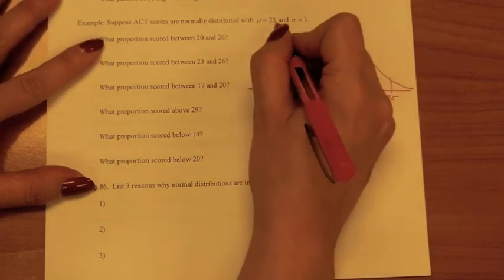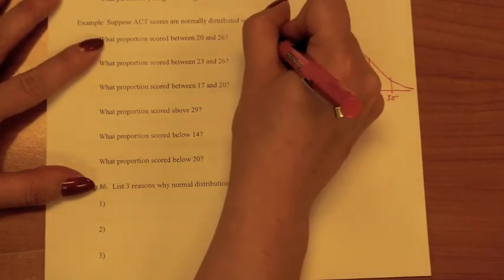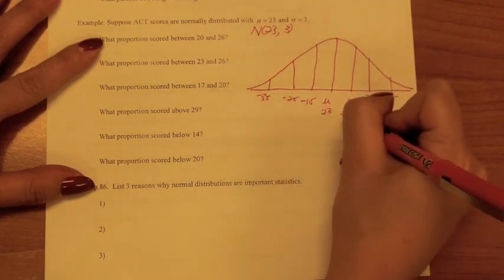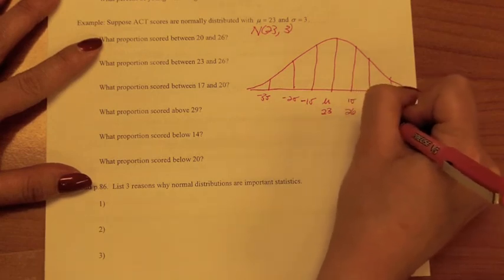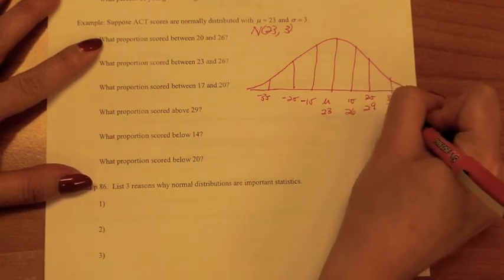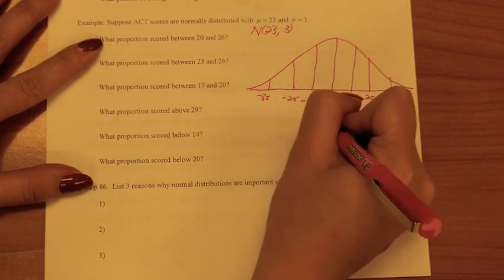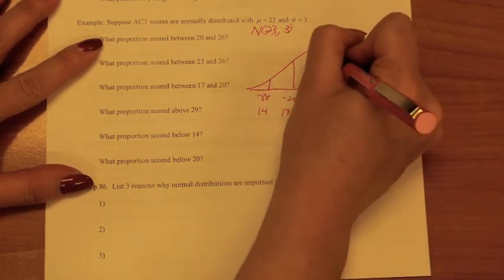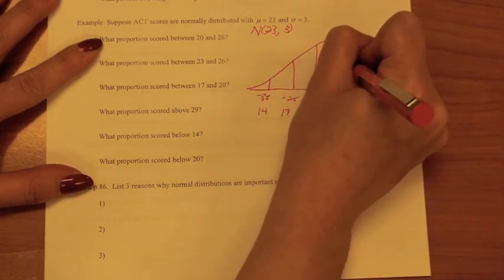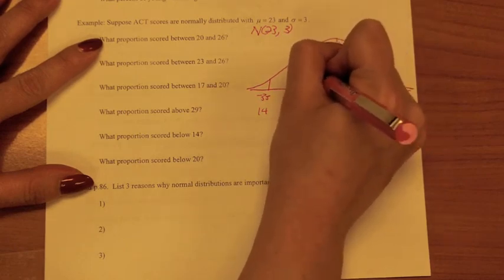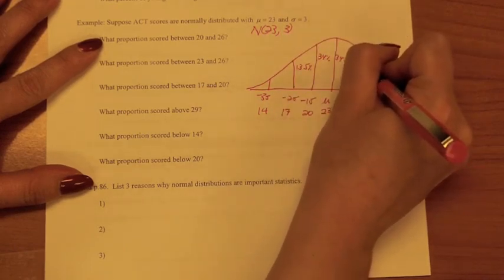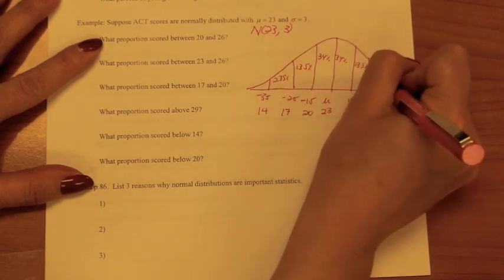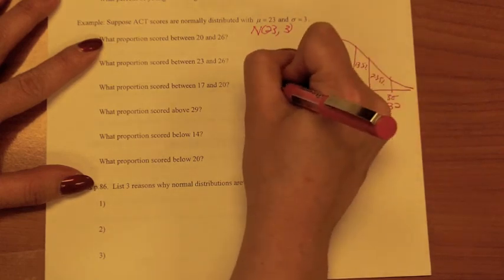And then I had a normal curve with 23 and 3. So this is 23, plus 3 would be 26, plus 3 would be 29, plus 3 would be 32. And then if I go the other way, this would be 20, minus 3 is 17, minus 3 is 14. And I might want to go ahead and just put these numbers in. So that was 34 and 34. This was 13.5%. This is 2.35%. And this is 0.15%.